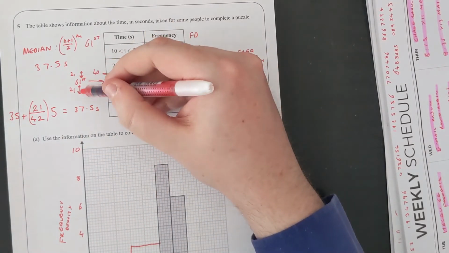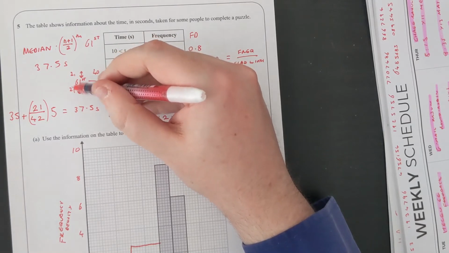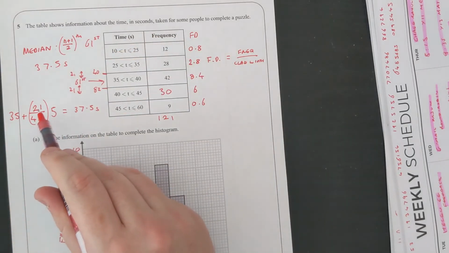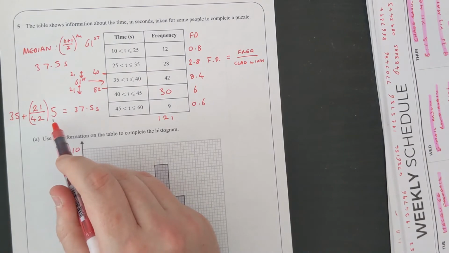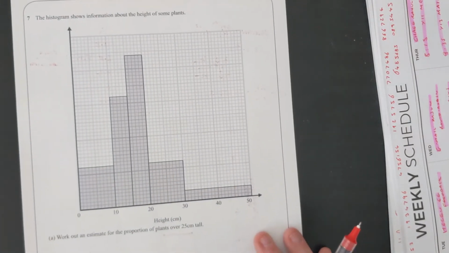So even if these numbers are much more complex, like, I don't know, 16 and then 50, I would just do 35 plus 16 50ths times 5, the class width. Let's look at another example. And this is a slightly strange question.